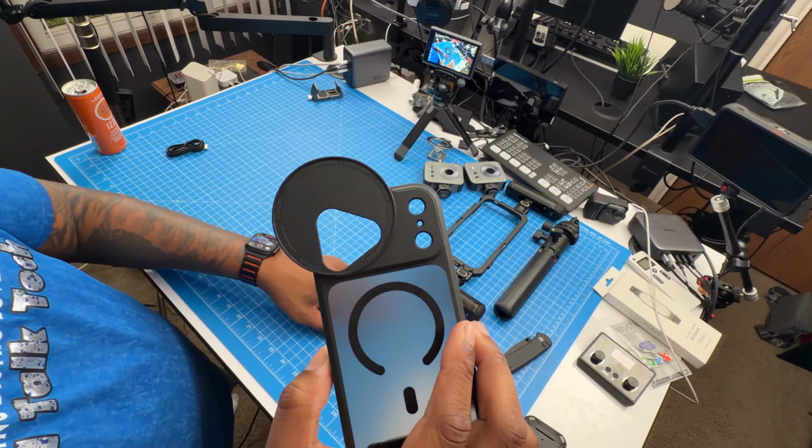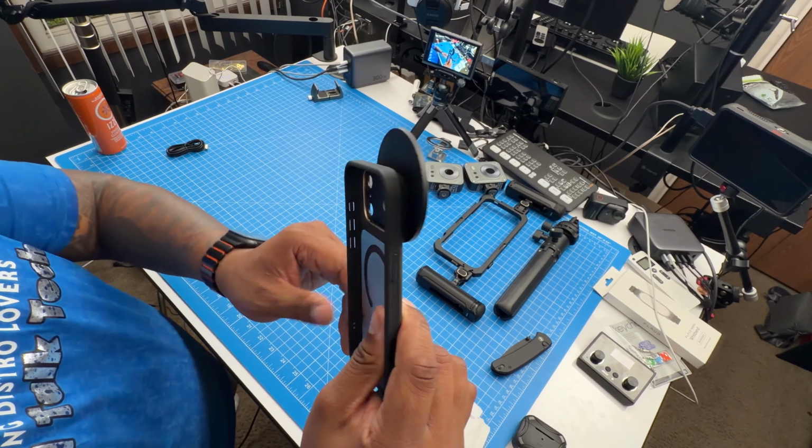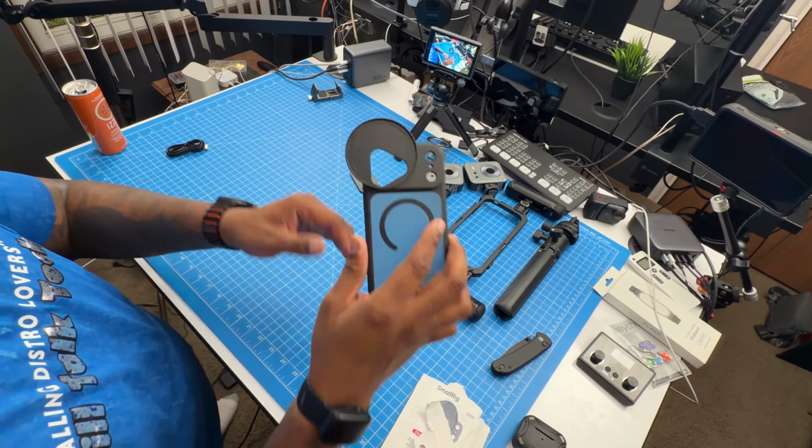That's the reason why I like this cage so much, because it's so modular and there's so many different ways I can use it and do things to it. And it doesn't require me to constantly take my phone out of a case to put it in this case, because this case already is there. And that's one of the things I really, really like, and that can't be overstated.